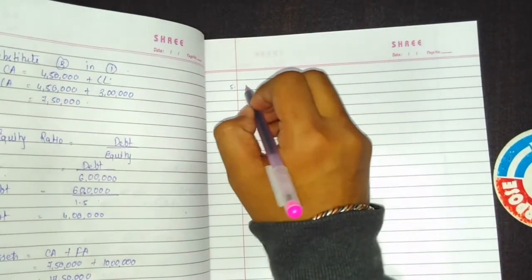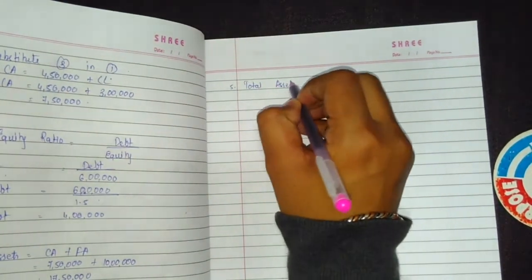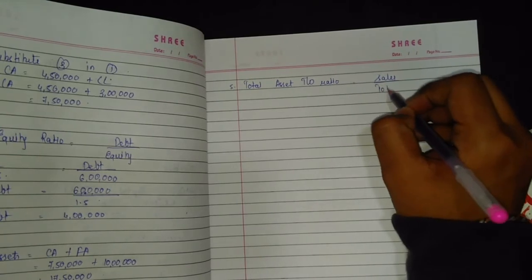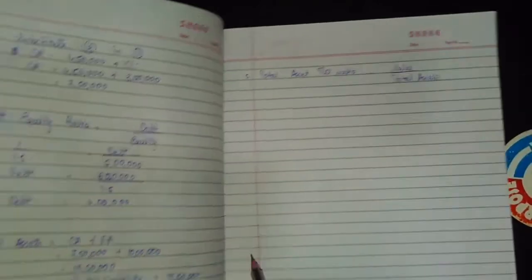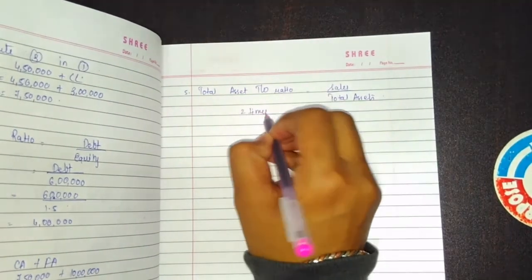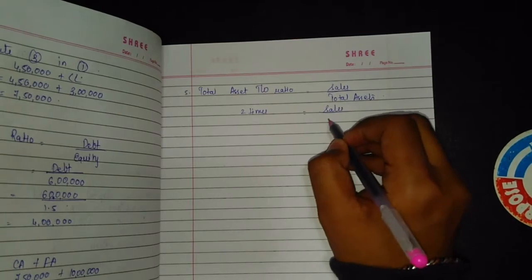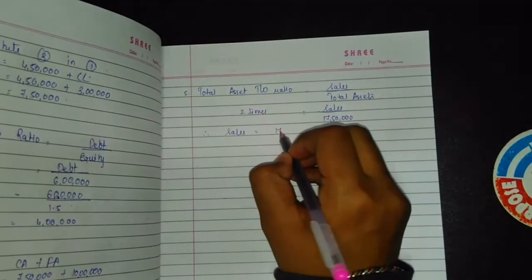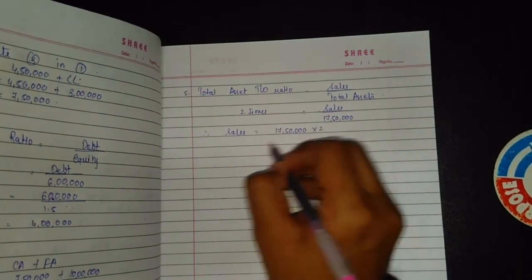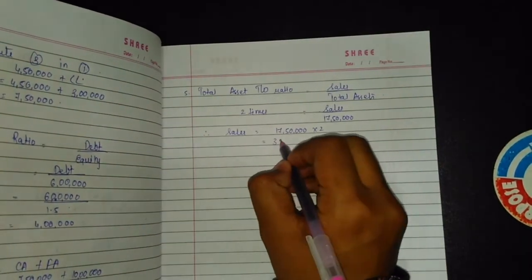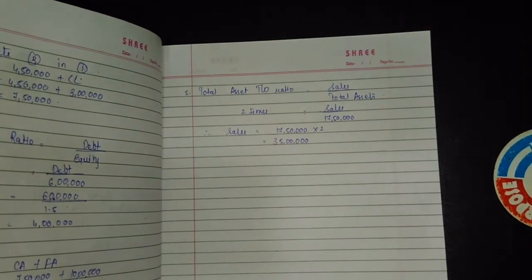Fifth, we'll find the total asset turnover ratio. The formula is sales upon total assets. So now you can understand why I calculated this earlier; it will help us over here. The total asset turnover ratio is 2 times. Therefore, sales divided by total assets of 17,50,000 is 2. With the help of this formula we'll find the sales: 17,50,000 into 2 is equal to 35 lakhs. Sales is 35 lakhs.